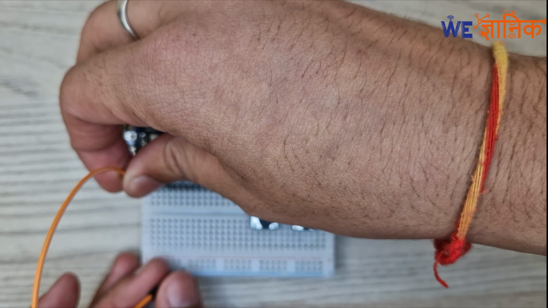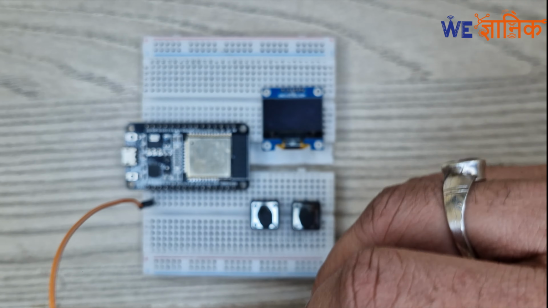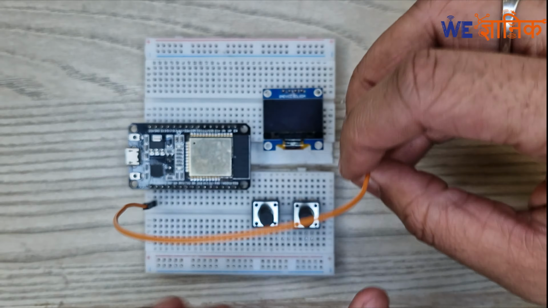Then, we will connect a wire from the ESP32 3.3 volts pin to the OLED VCC pin. Then, connect ground to ground. Then, connect SCL to D22. And finally, SDA to D21.